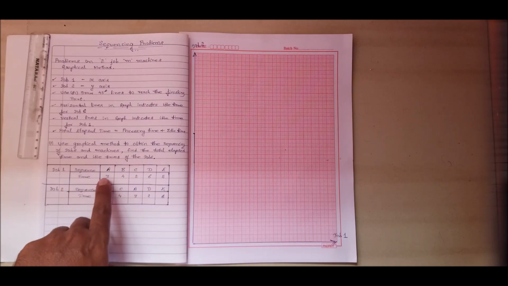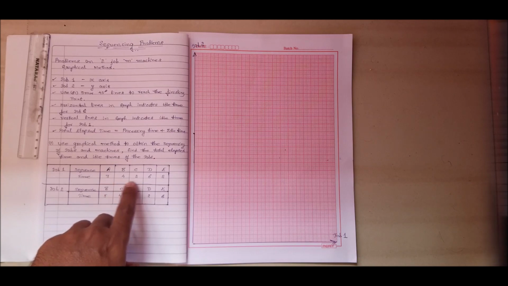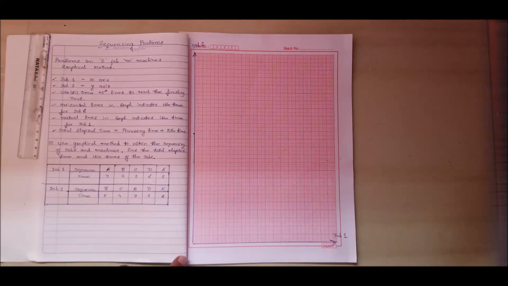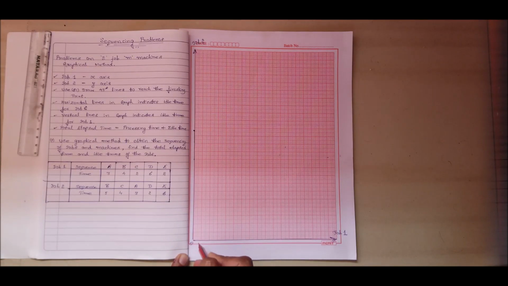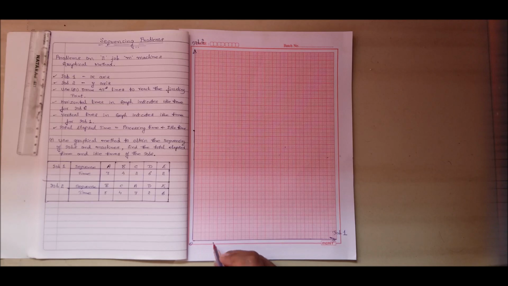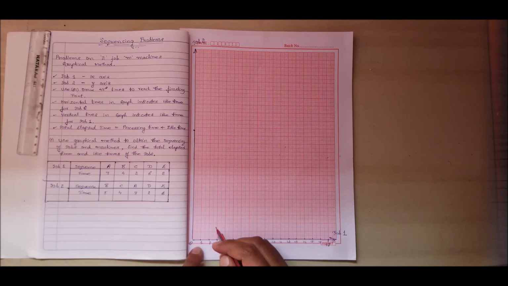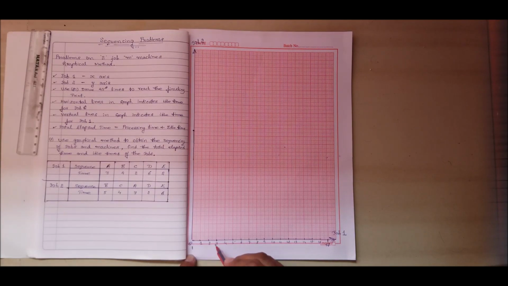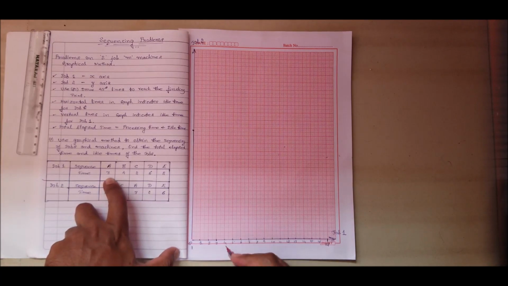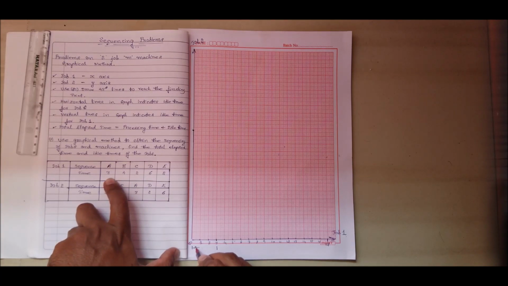Now job 1 will enter machine A at 0 time and it will be processed for 3 units, because he has not given in what units he has specified the time. So from time 0, let me mark 3 units: 1, 2 and 3. We have up to 17 units of time. So now at time 0 job 1 will enter the machine A and will be processed till 3 units. So from 0 to 3 job 1 will be processed in machine A.